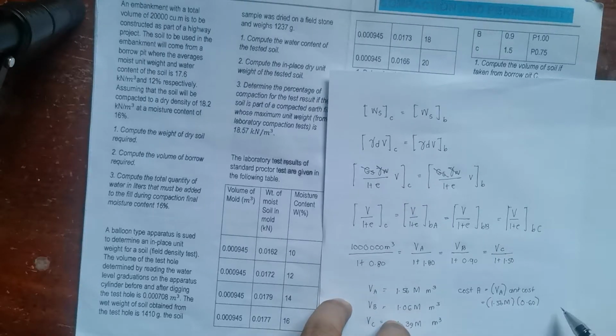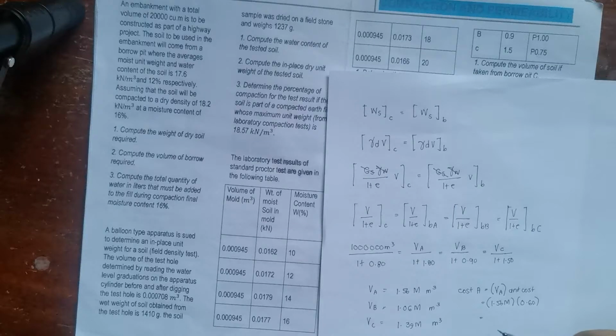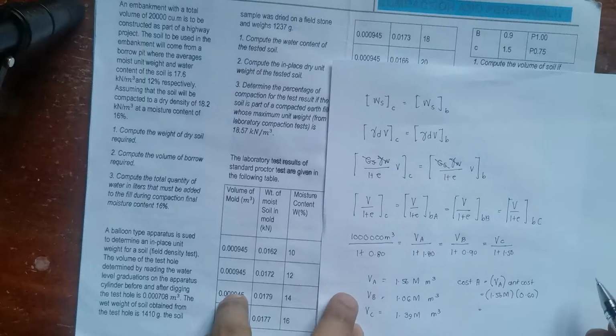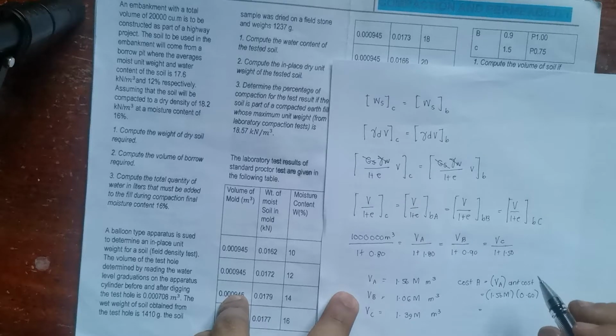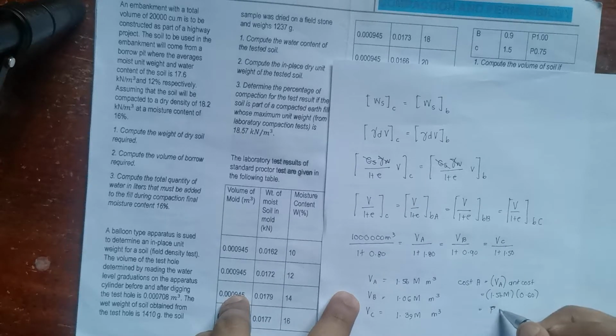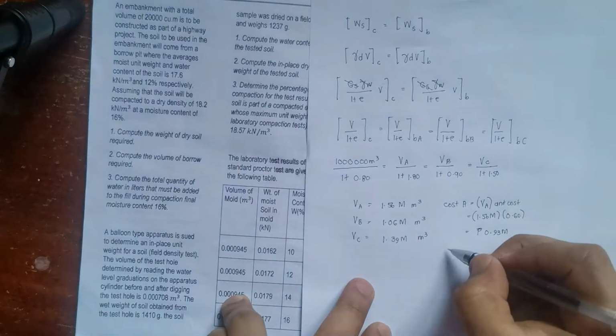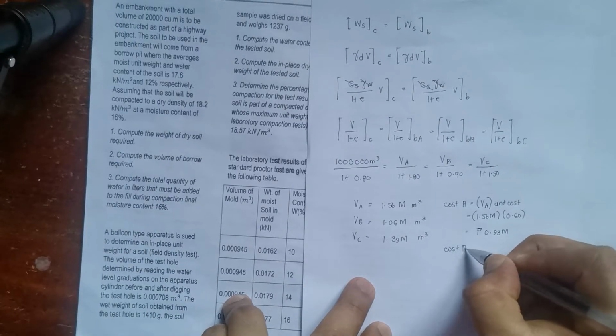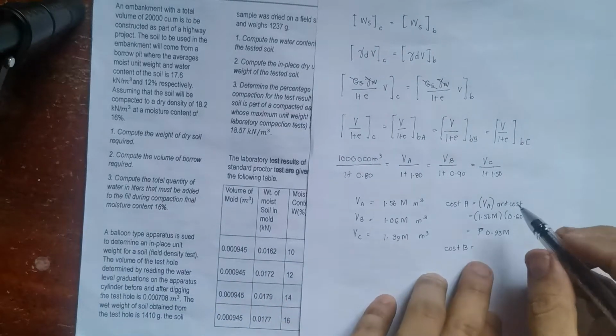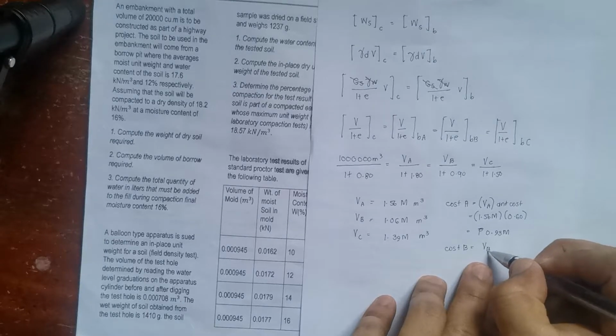So magka-cancel na yung cubic meter doon, and that is in terms of pesos. And then we have cost for borrow pit A will be 0.93 million pesos.